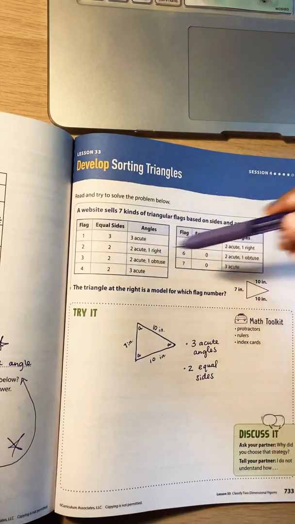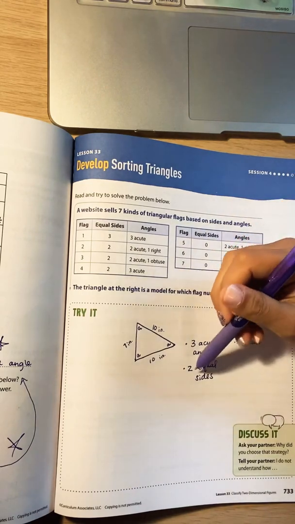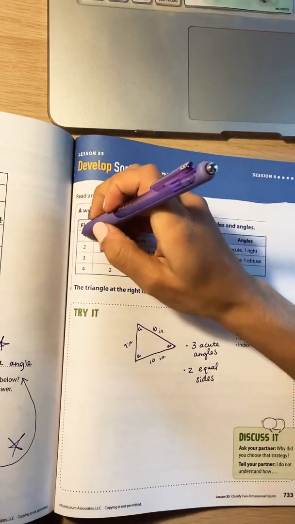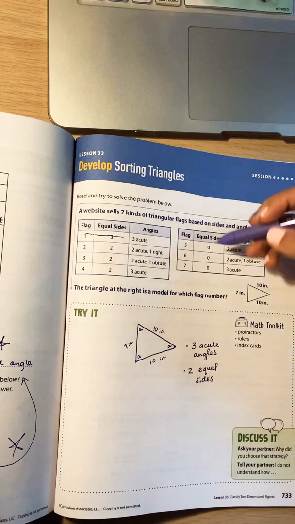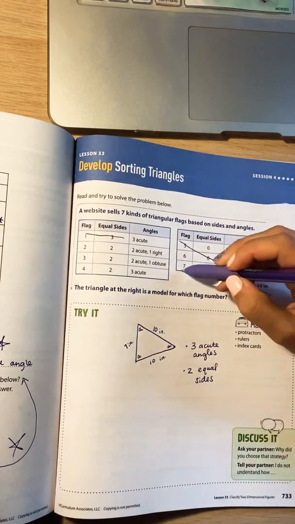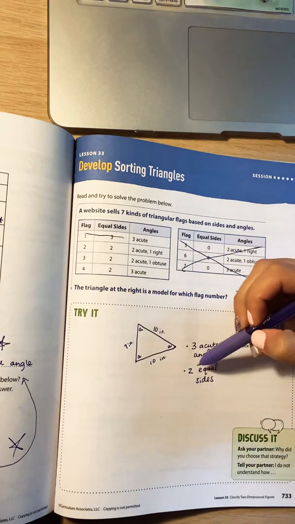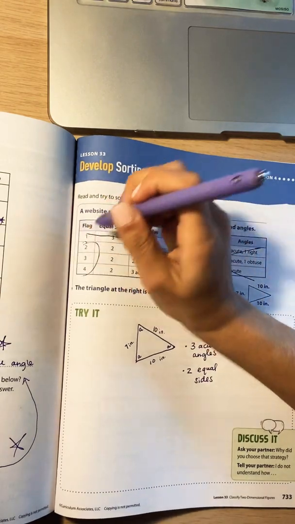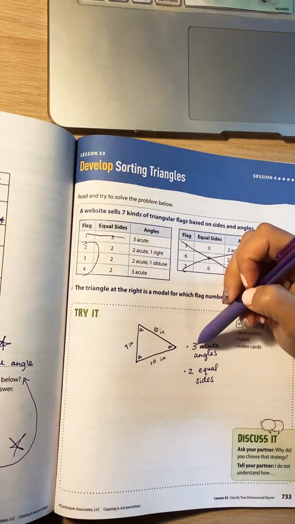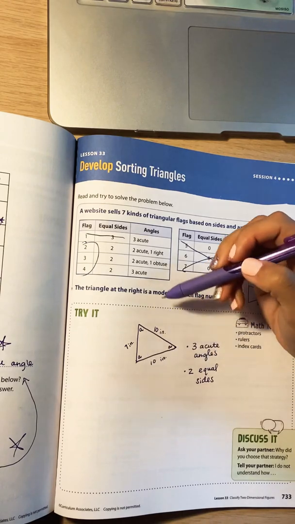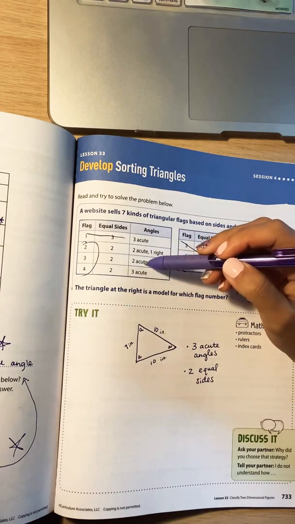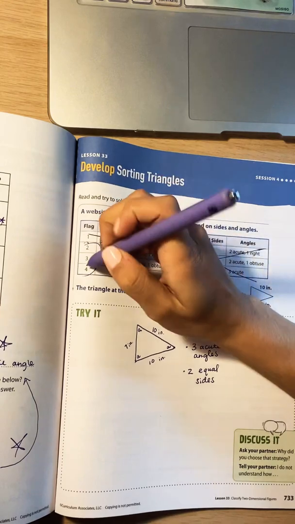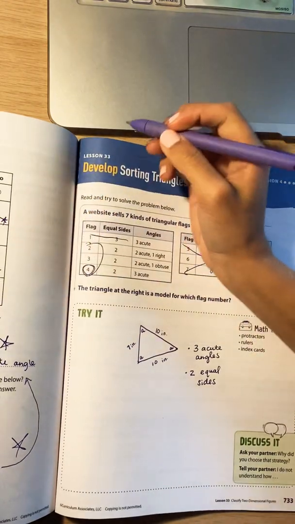I'm going to look at my chart and see where that is. First, I'll look at equal sides because that's the first column. So 2 equal sides. Flag 1 has 3, so it can't be that. These all have 2. These have 0 equal sides, so it's not going to be 5, 6, or 7 because I'm looking for 2 equal sides. So it could either be 2, 3, or 4. Those are my options. Now I'll look at the angles. I figured out that it has 3 acute angles. That's 2 acute, 1 right, 2 acute, 1 obtuse, 3 acute. So 2 equal sides and 3 acute angles. Our match is flag 4.